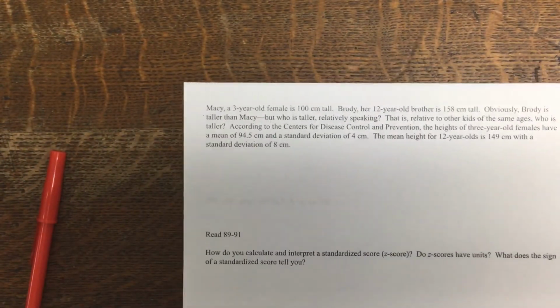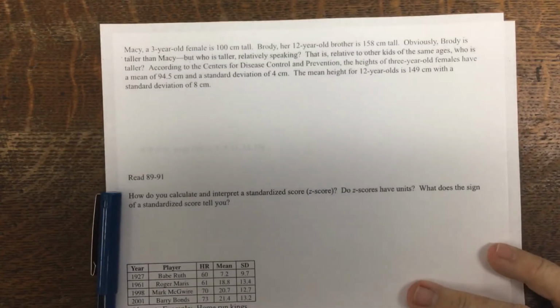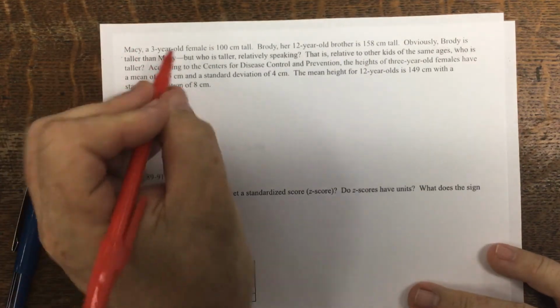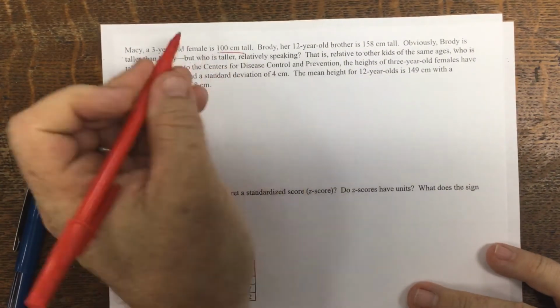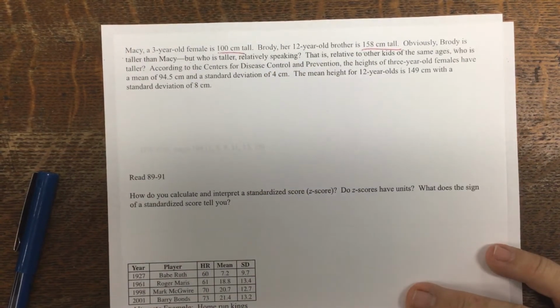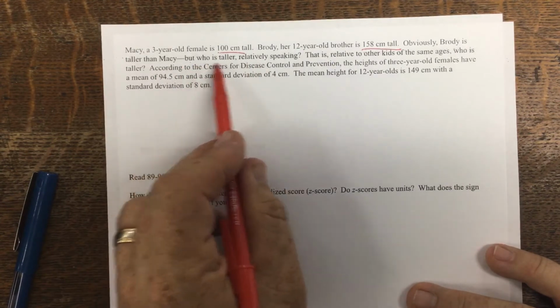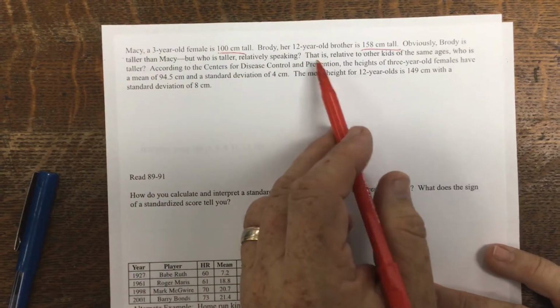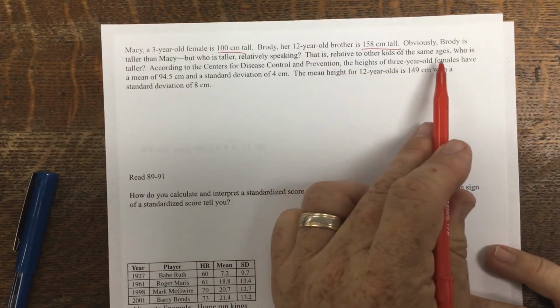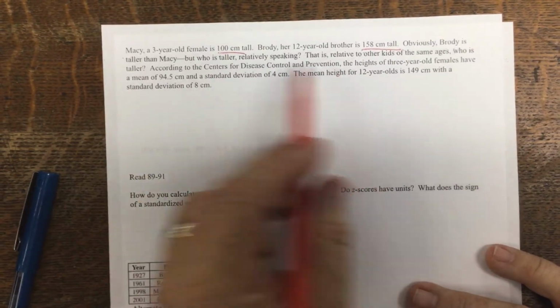All right, so if we're looking at this here, let's look at some of the information. This is a big concept we've got right here. Macy is 100 centimeters tall, and Brody, her 12-year-old brother, is 158 tall. So we've got two pieces of information. Obviously Brody's taller, but we're talking about who is taller relative to other kids the same age. This is where standard deviation comes into play.